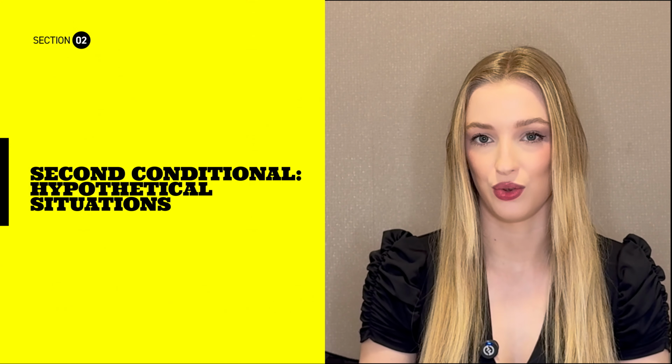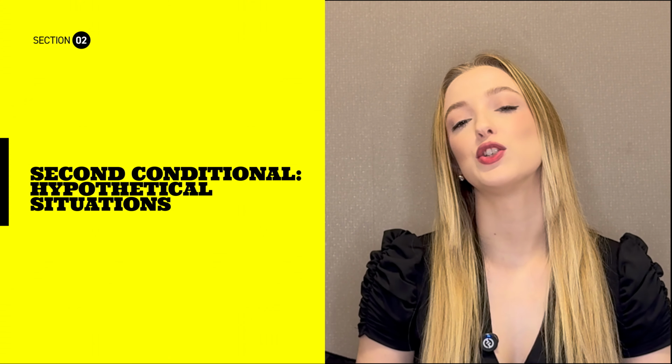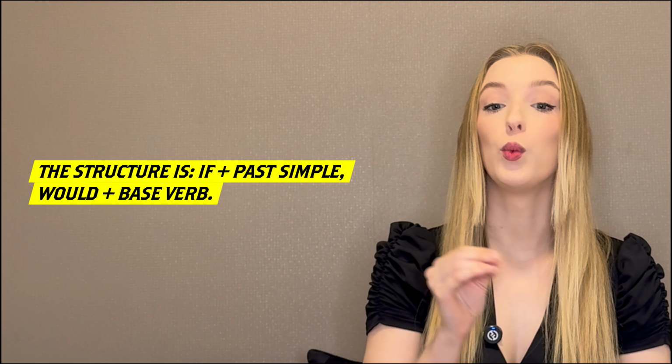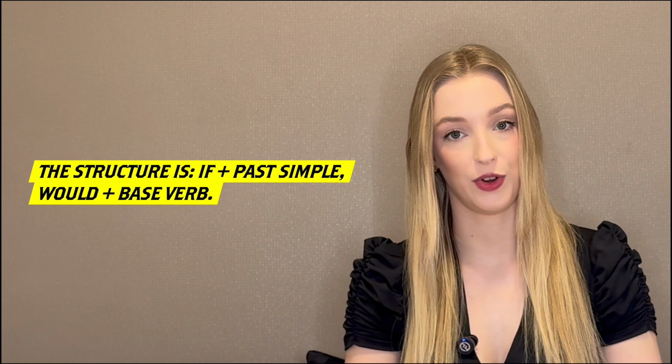Now, let's talk about the second conditional. These are for situations that are hypothetical or unlikely, things that probably won't happen. The structure is if plus past simple, would plus base verb.